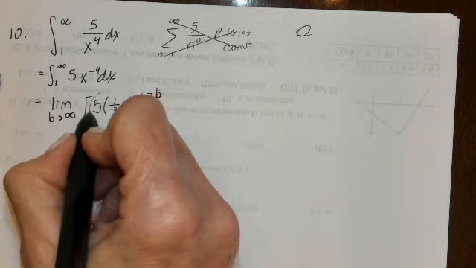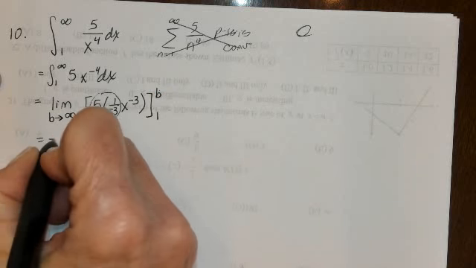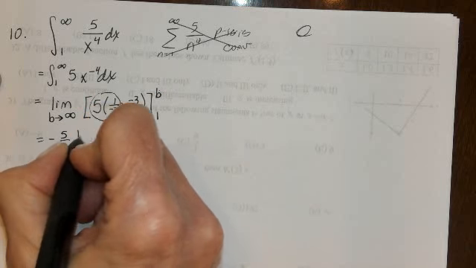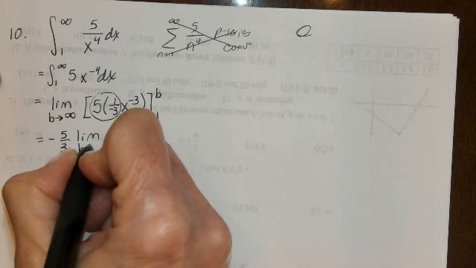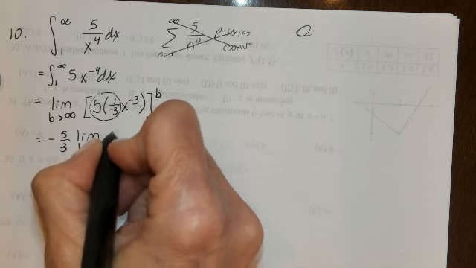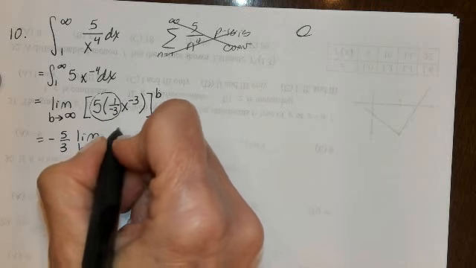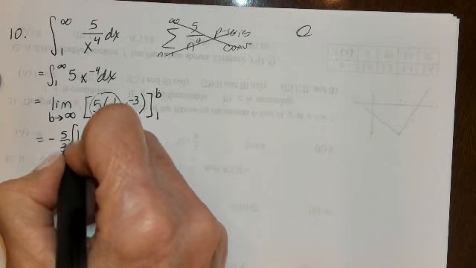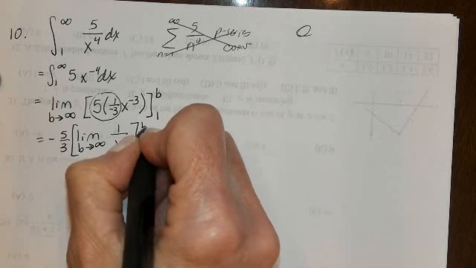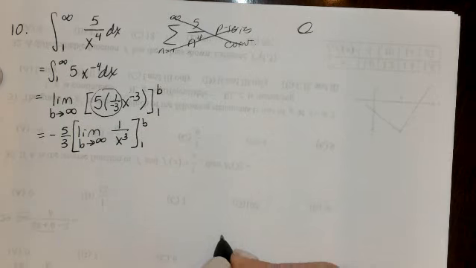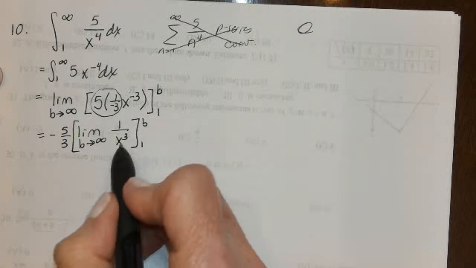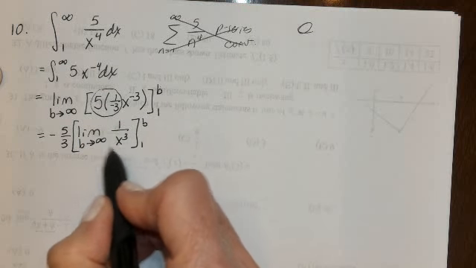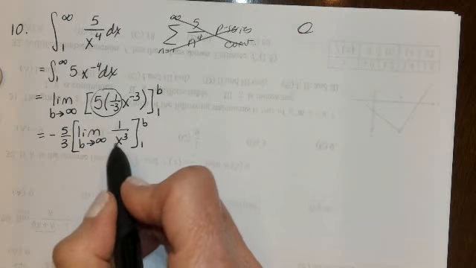I'm going to pull out that negative 5/3. Just pulling it out. And then I'm going to rewrite x to the negative 3 as 1 over x cubed. Okay, now we put b in for x and let b go to infinity.